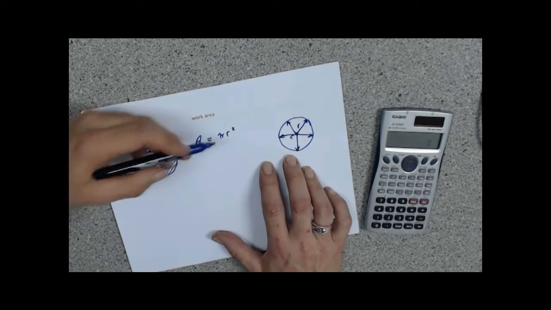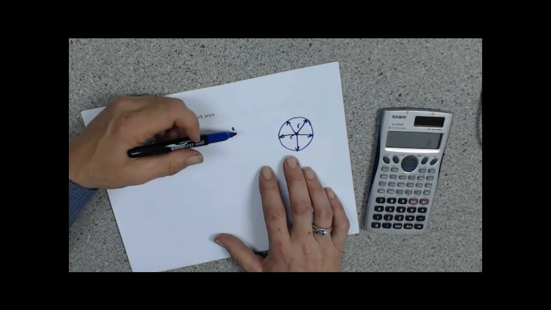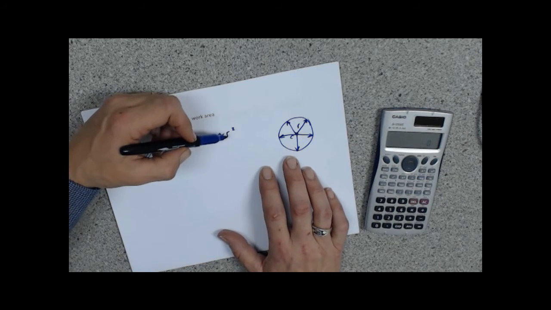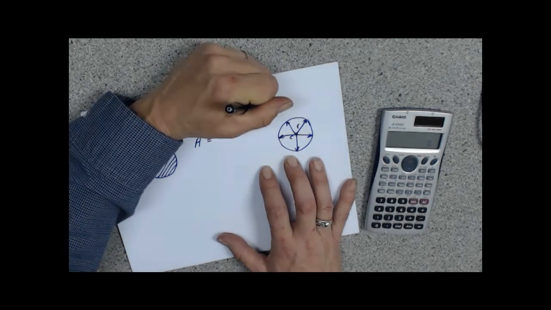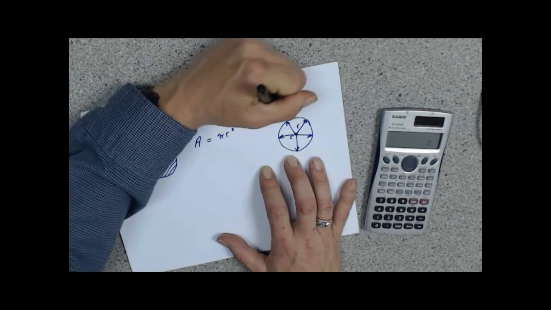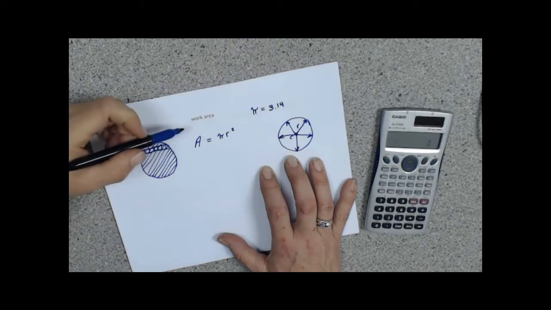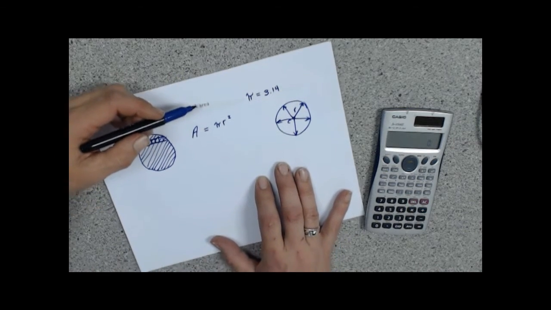Okay? So area is equal to pi times the radius squared. So if we know what the radius is, all we have to do is multiply it times itself and then multiply that product times pi, and we're going to write up here that pi is equal to 3.14. That's the number that we're going to use for our calculations. So let's go ahead and get started.